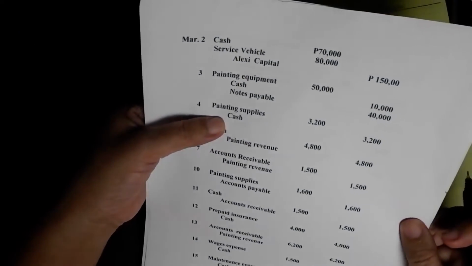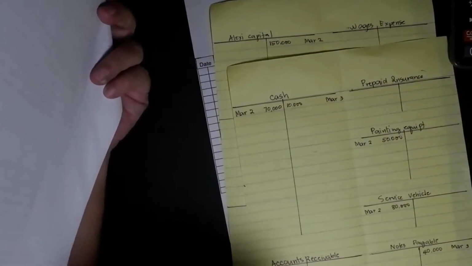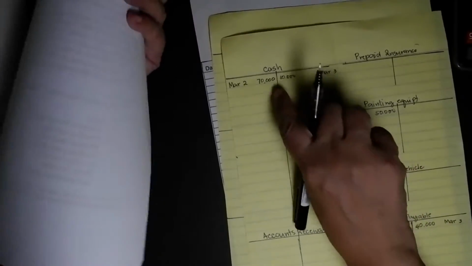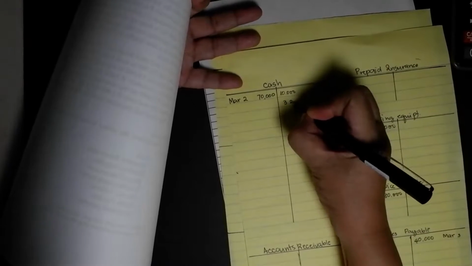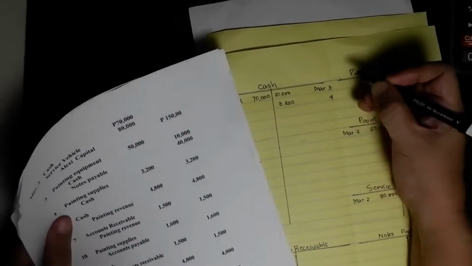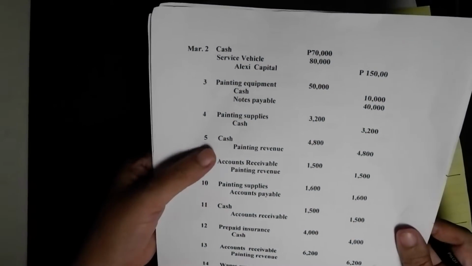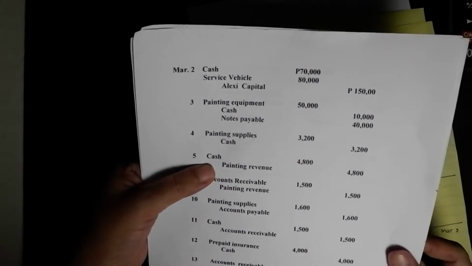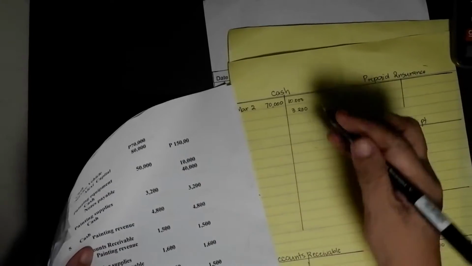And credit cash, 3,200. Again, it is credit cash, 3,200. So, it is on this side, 3,200. It is dated 4. So, we have to write the date only. Okay. March 5, debit cash of 4,800. So, we have debit cash 4,800.